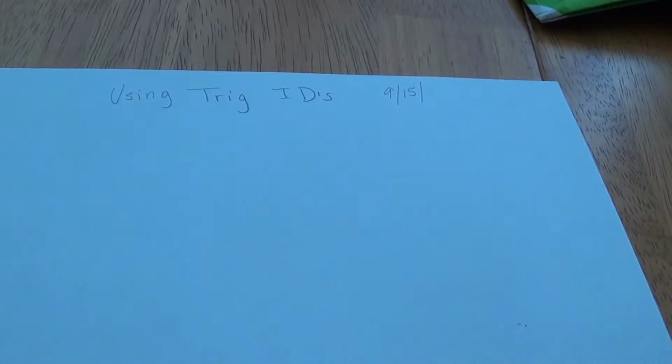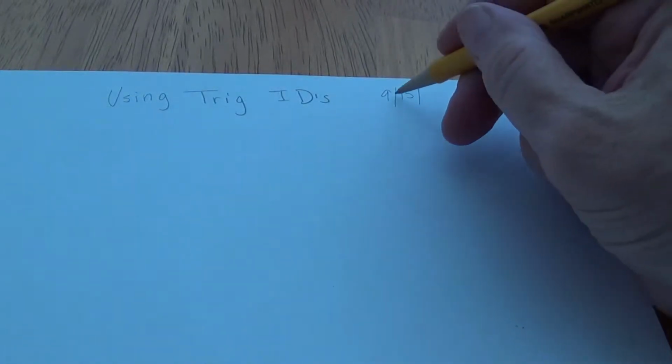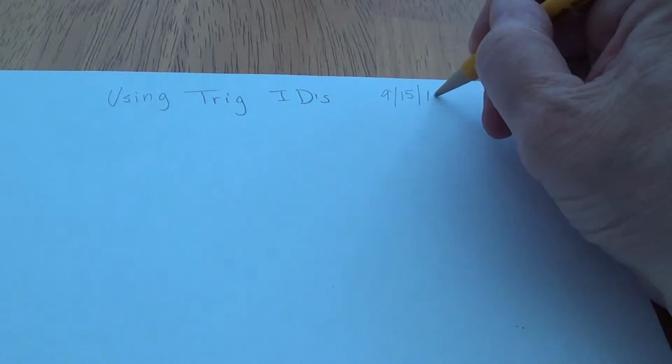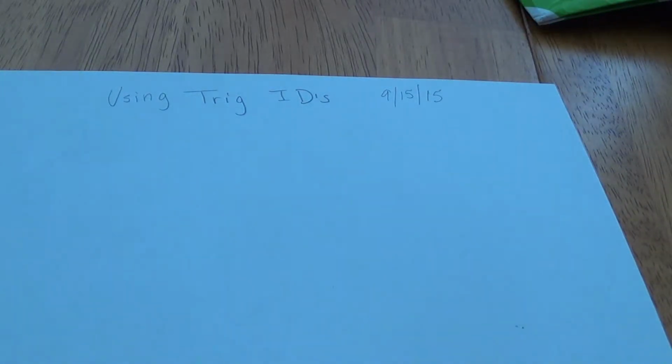We're using trig IDs in our lesson. It's the night of 9/15/15. So let's look at what's in store for us today. We had trig IDs that we gathered the other day. I'm looking over the list now. It looks like we got up to 17. The way we grouped them, there was 17. So today I'm going to take a moment and find a way to use those trig IDs.